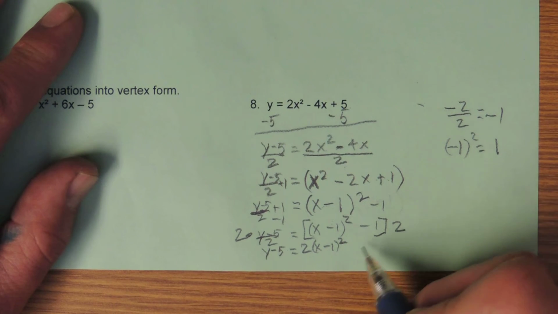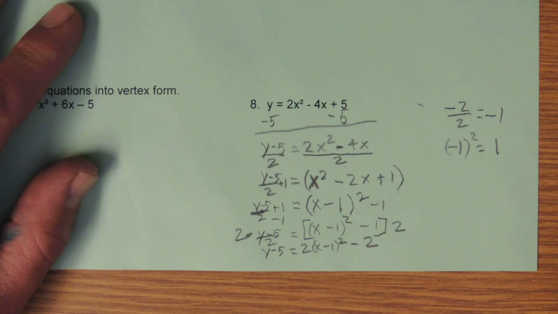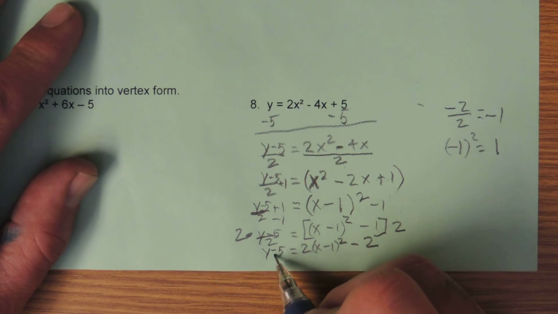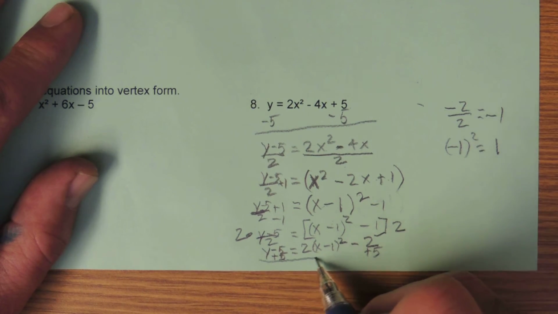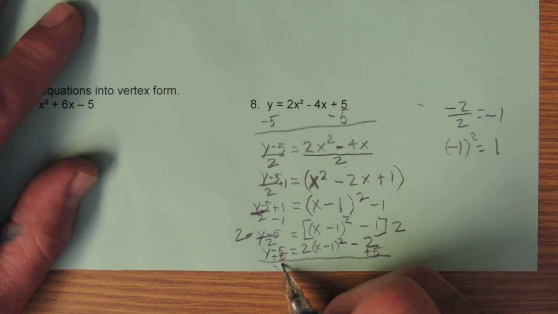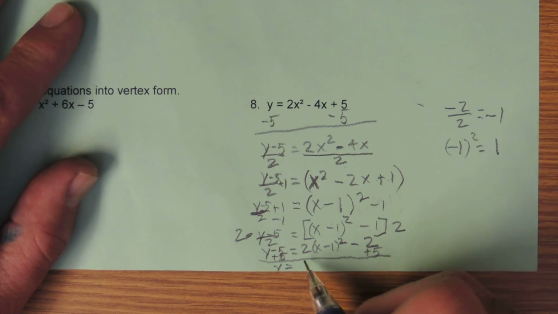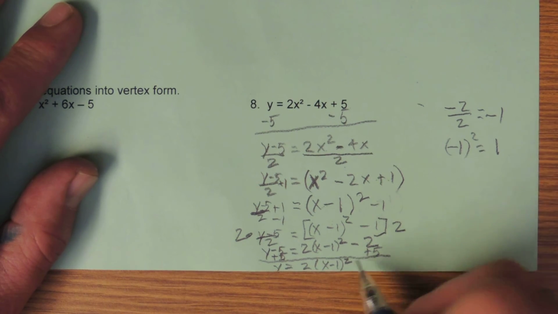I distribute my 2 here, minus 2. Now I add 5 to both sides to get the y by itself. And I'm going to squeeze it in down here. Y equals 2 times x minus 1 squared plus 3.